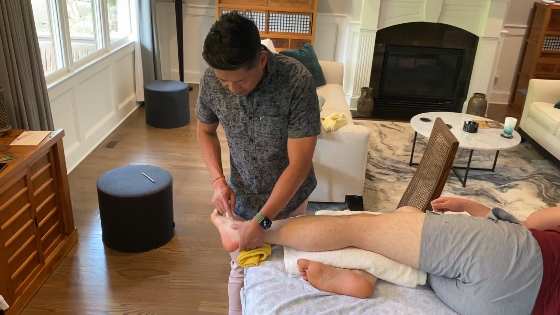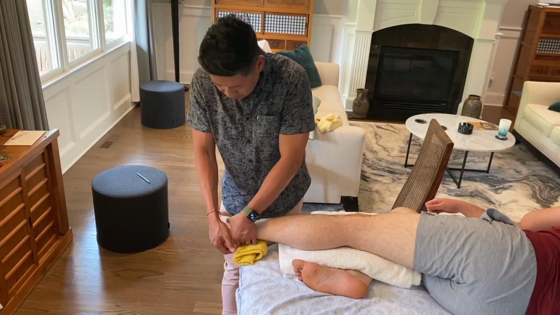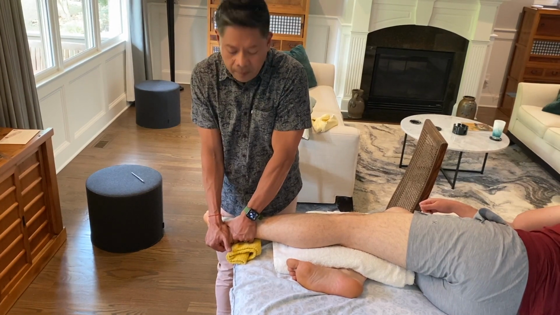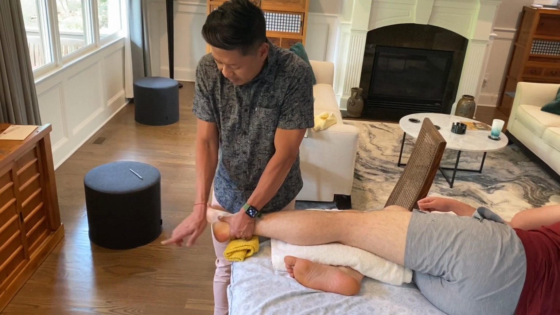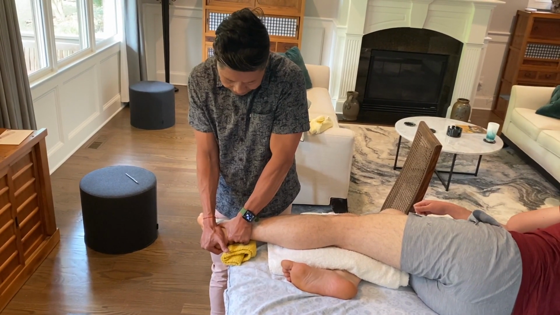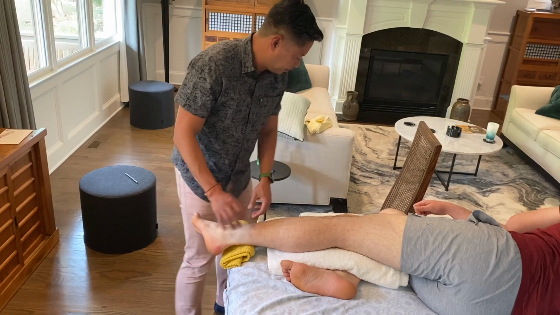Palpate for the lateral malleolus, medial malleolus, and then the talus bone. And then just grip them and glide them in the medial direction. So the same thing, I did a traction force and that's your medial glide. So that's your joint line right there.